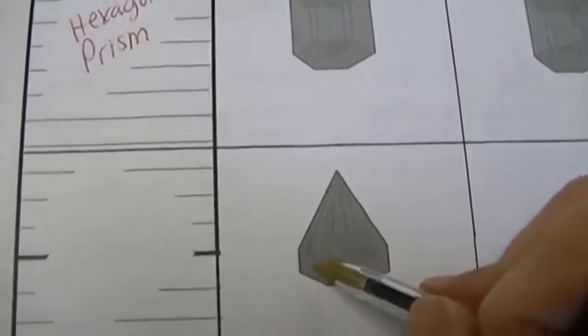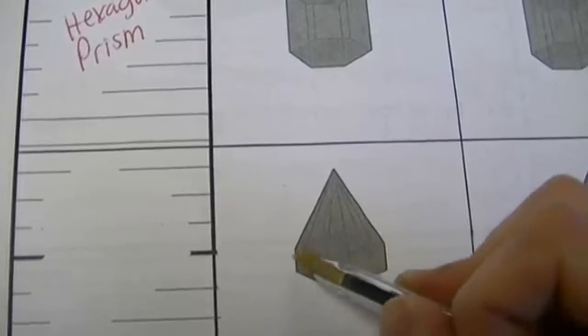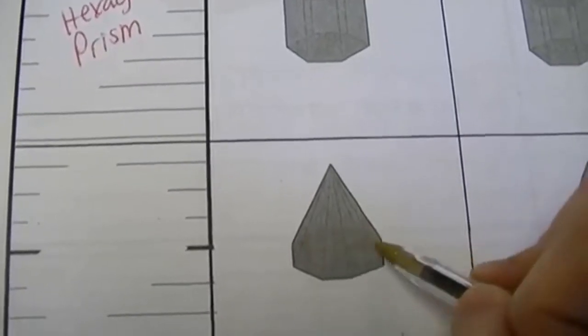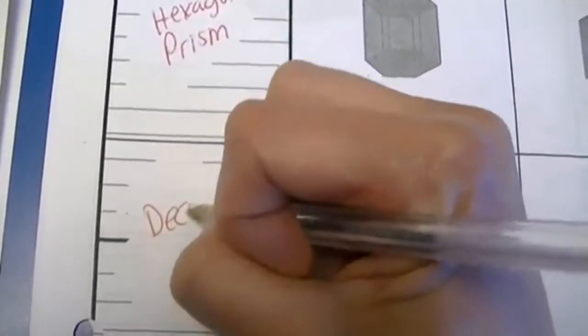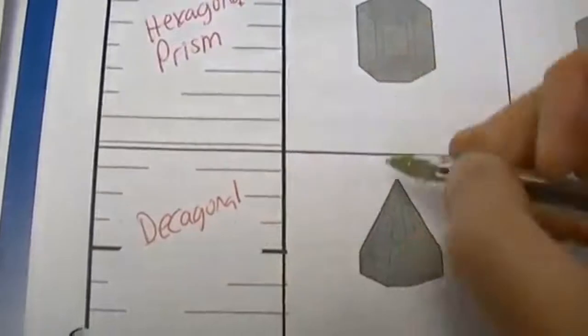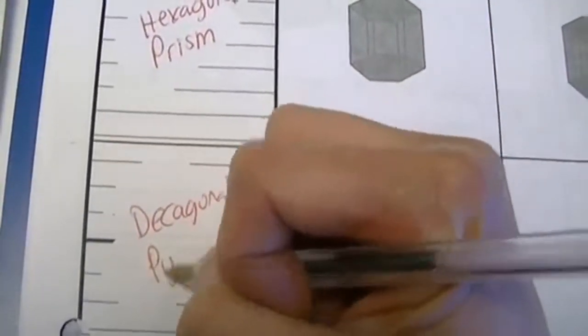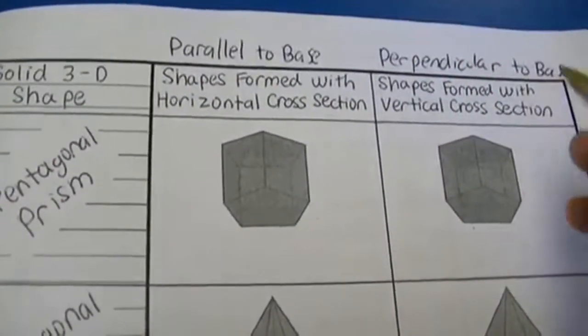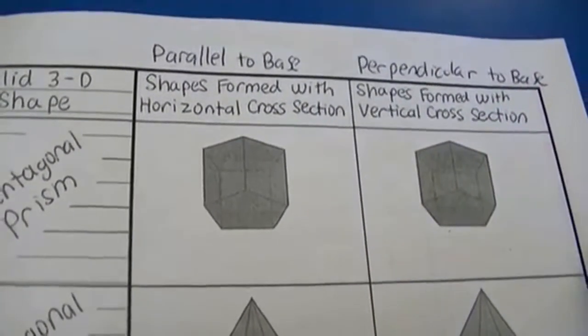And then you'll see here, it's really hard to see because it didn't photocopy correctly, but right here, there's 5 sides, and I just told my class to assume there's matching on the other side, so that would give this 10 sides. So this is called a decagonal pyramid, because it's pointy, pyramid. Okay, now this one I don't have the Play-Doh shapes of them, so you're just going to have to visualize it and try to do it yourself.